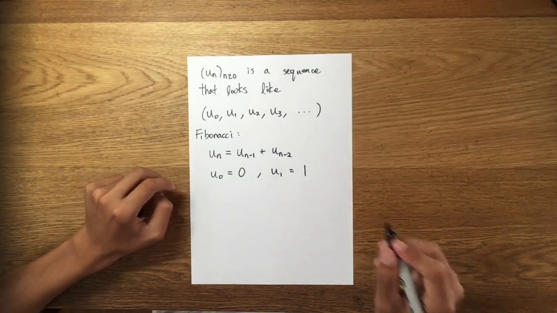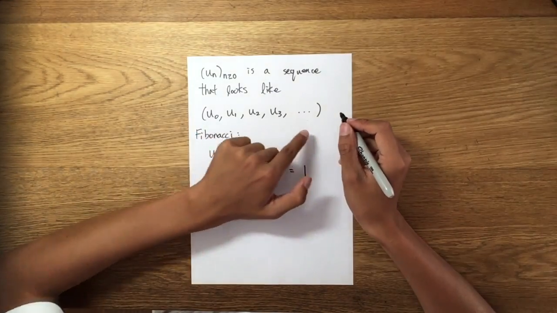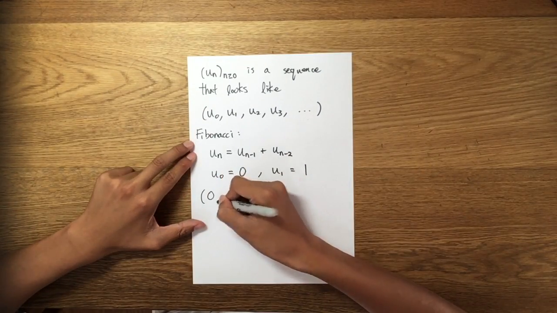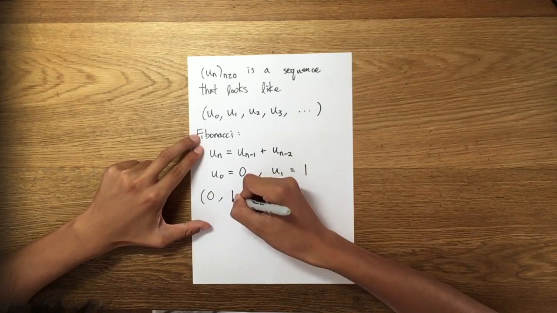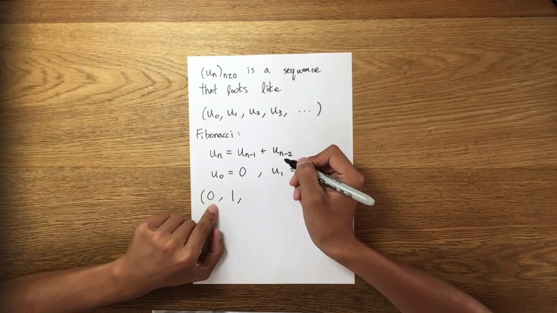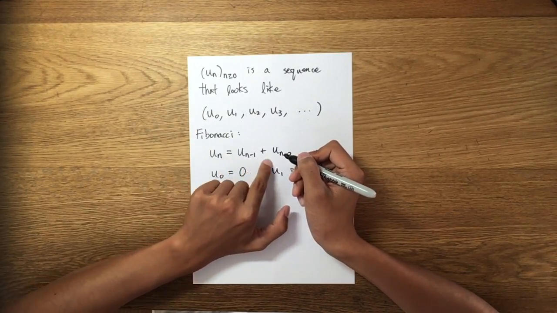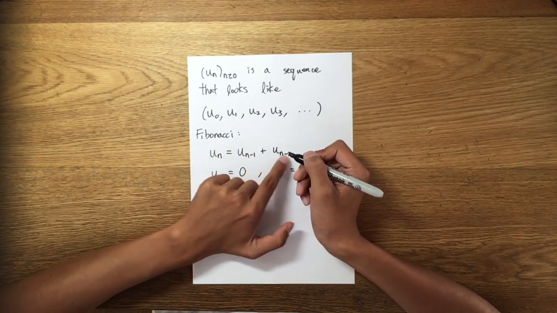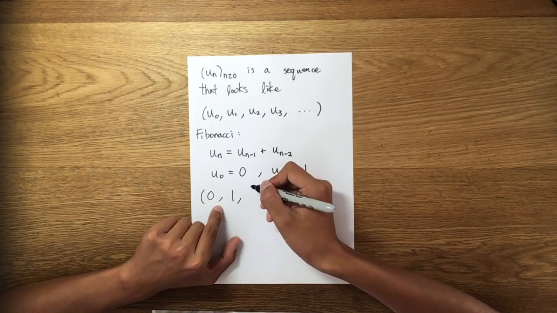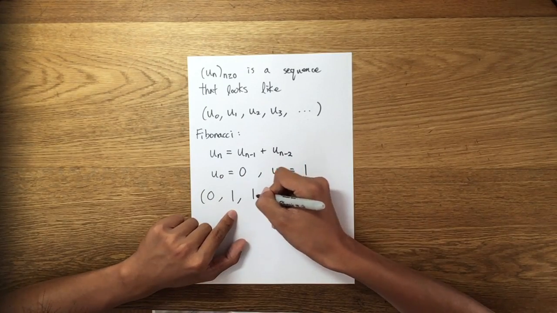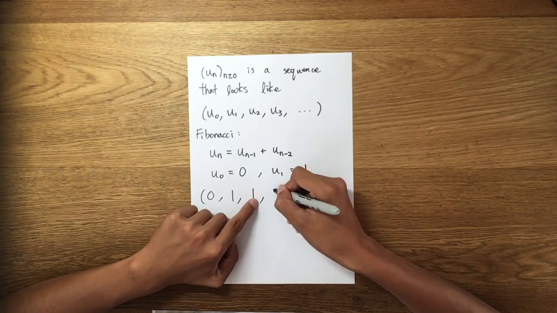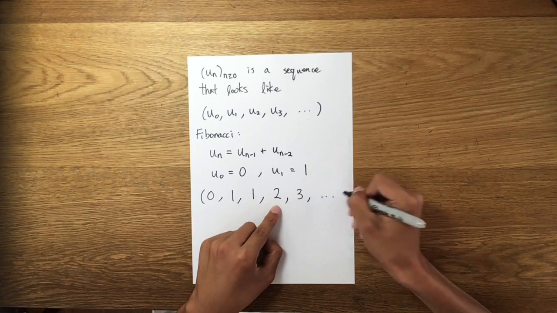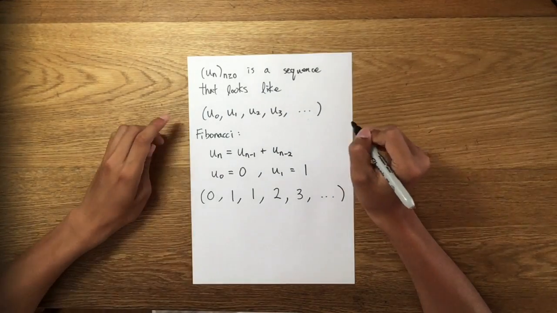So if we were to write out this sequence in the form above, first we would have u0, which is 0, followed by u1, which is 1, followed by u2, which is given by this rule, that the second term is equal to the first term plus the 0th term. So the second term is 0 plus 1, which is 1. And the next term is 1 plus 1, which is 2. The next term, 1 plus 2, which is 3, and so on, infinitely.